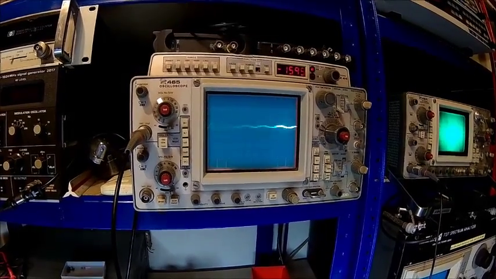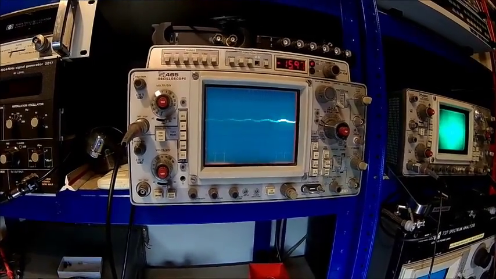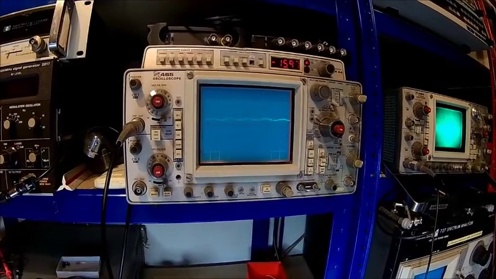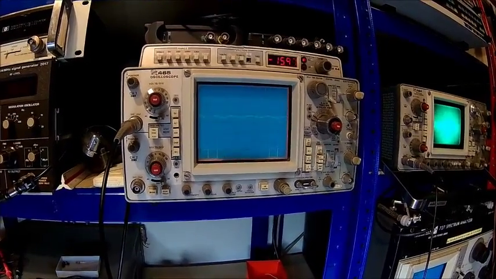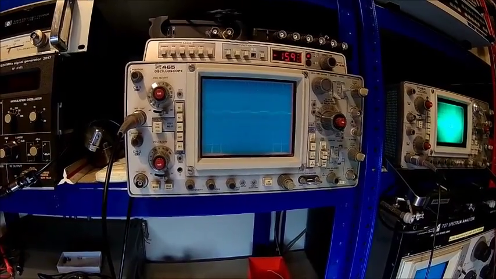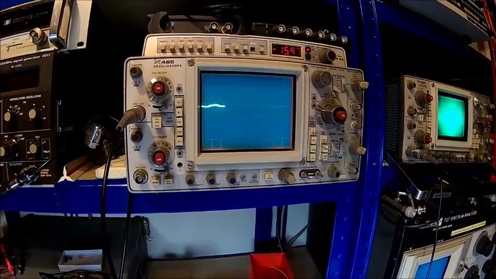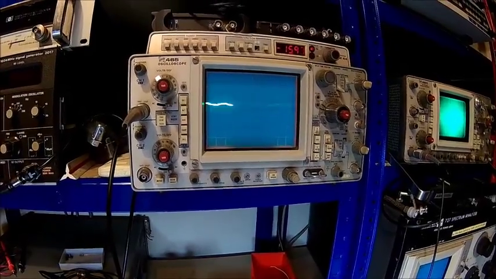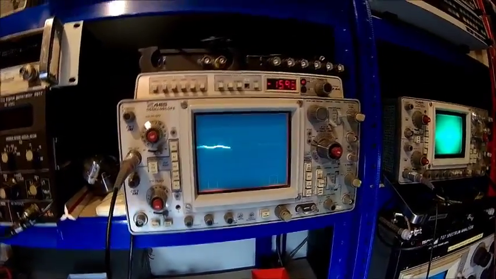That's 6.3. I'm trying to pull with the same speed, which is a bit difficult, holding the camera and doing the pulling. That's 12.5. That's 25. And that's 50. I think the difference was clearly visible.